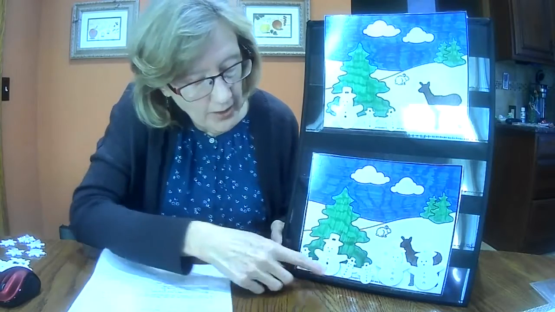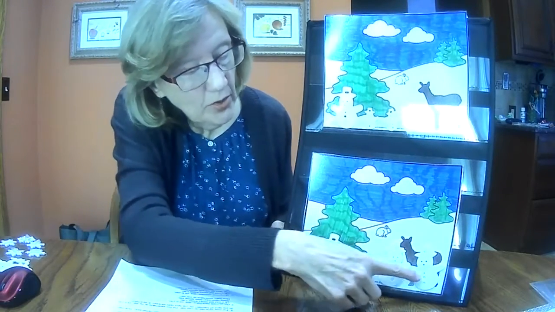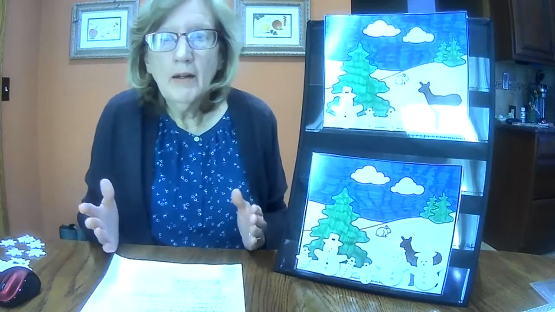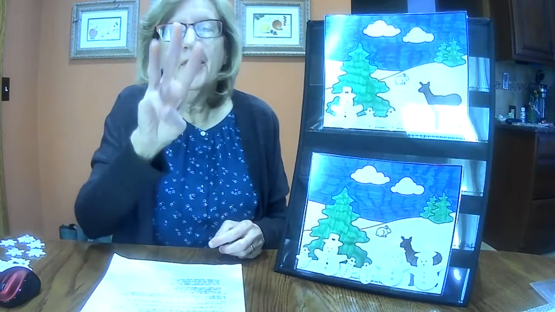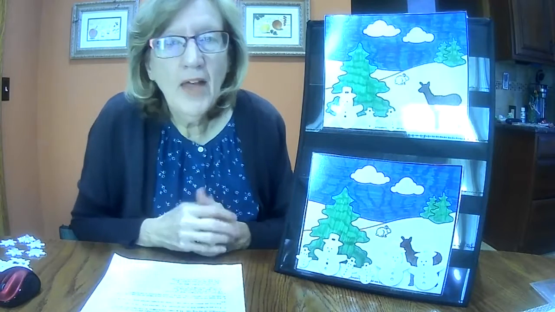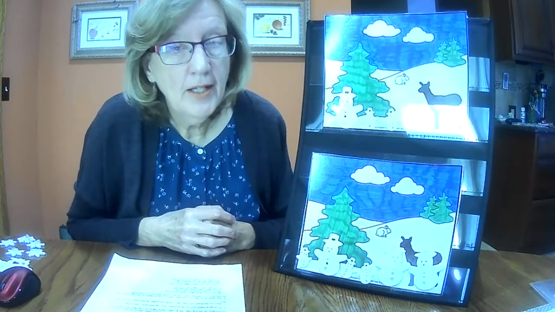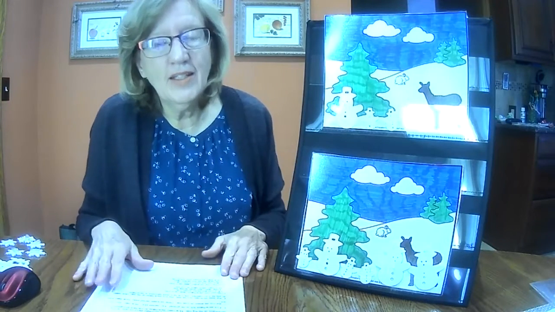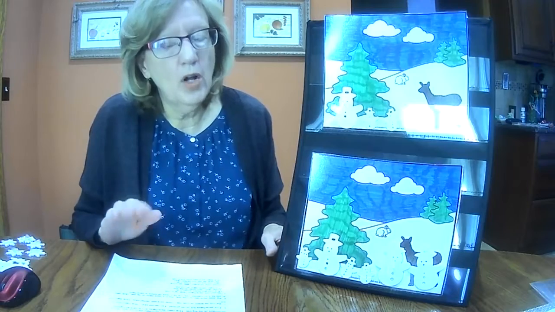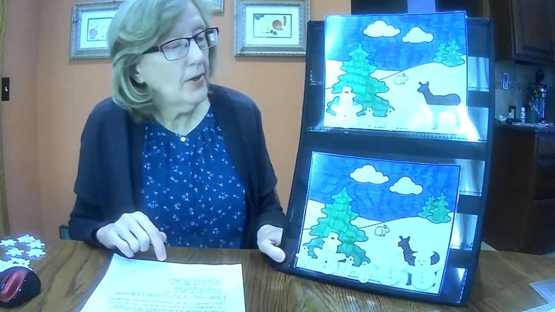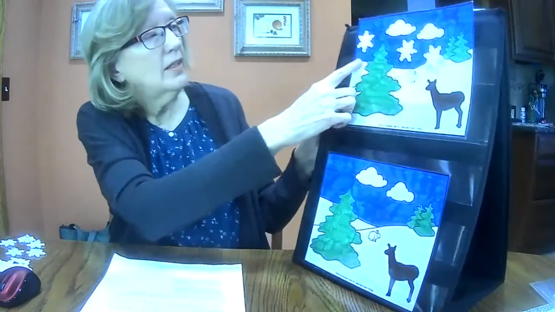And look, we have 1, 2, 3 small snowmen and 1, 2, 3 large snowmen. Who knew? So guess what? 3 and 3 make 6 too. That's all called addition. And don't worry if you don't understand it yet, because you don't have to know all about this just yet.